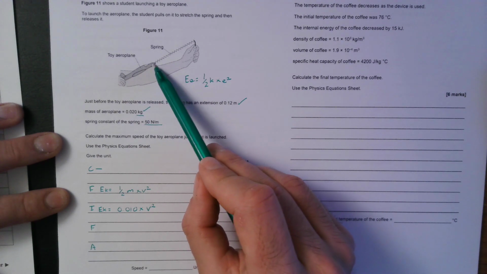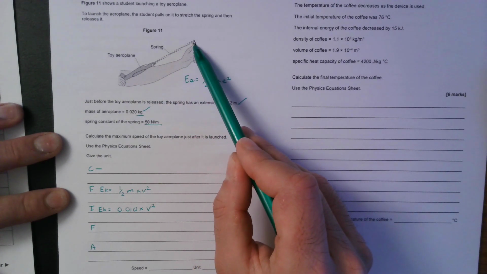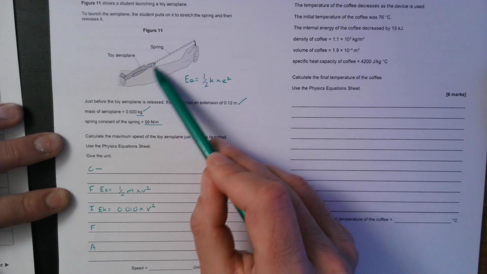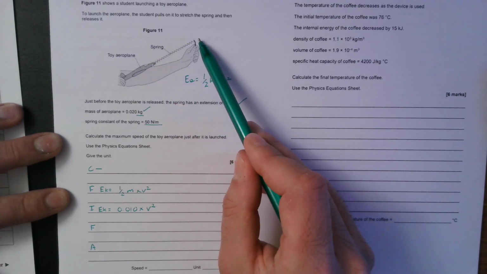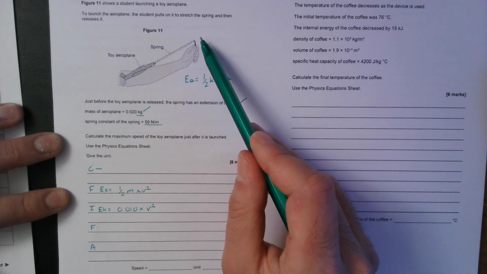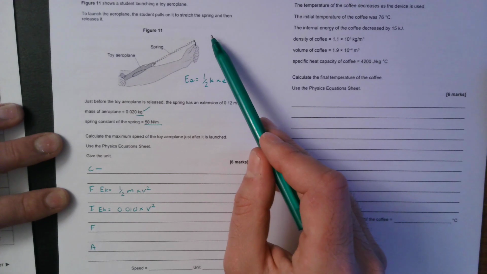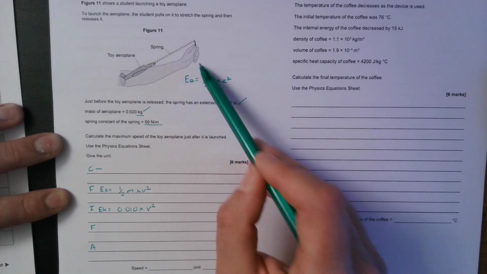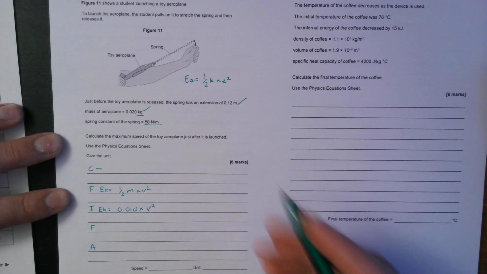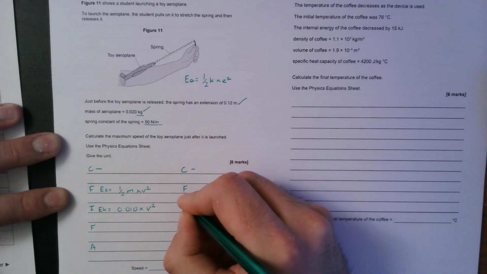So that elastic potential energy is transferred into kinetic energy, because the spring, once it's released, has no energy left within it, because all of it's been converted into kinetic energy. So the amount of elastic potential energy is exactly the same as the amount of kinetic energy. So if we can work out the elastic potential energy, we also know the kinetic.